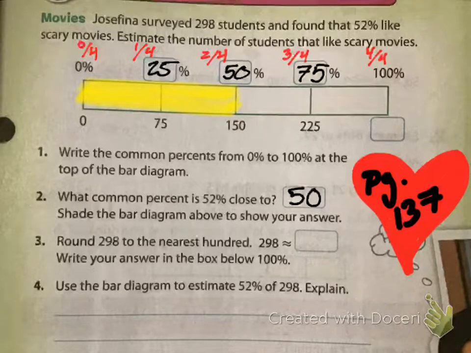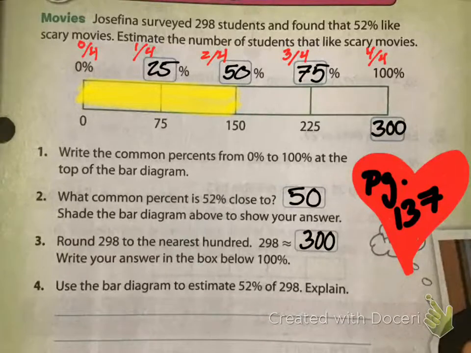Round 298 to the nearest 100. Basically, when we're rounding, I just want as many zeros as we want. What is 298 to the nearest 100? Yes, it is 300. So that's the total amount. So that's our whole. So we put that underneath the 100% because that's our whole.